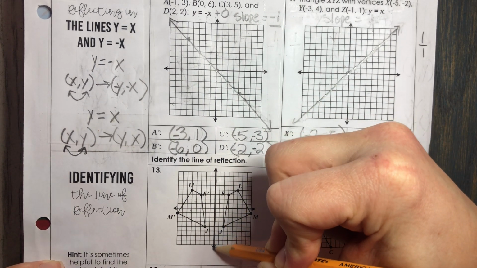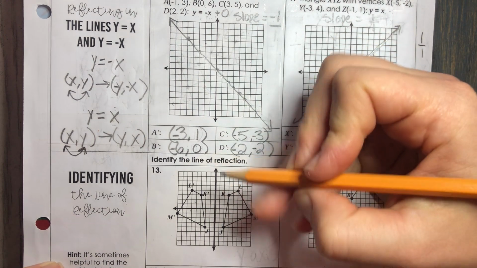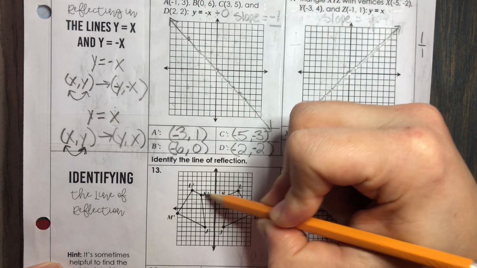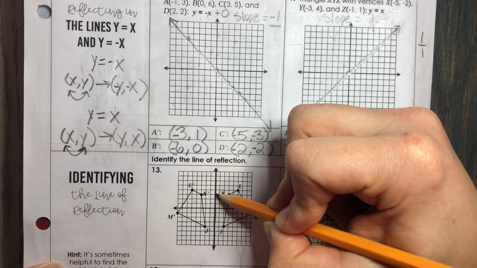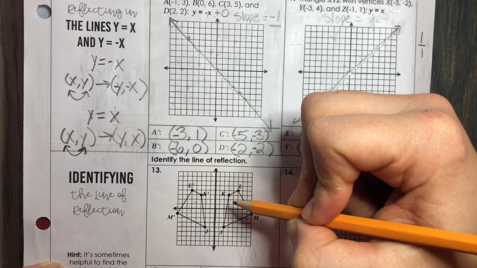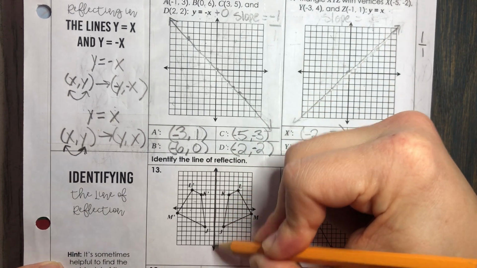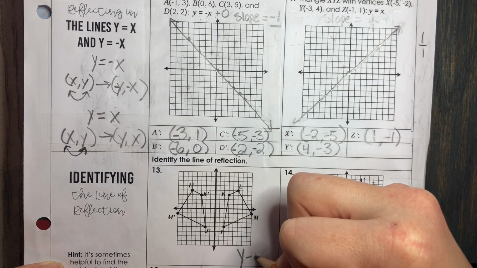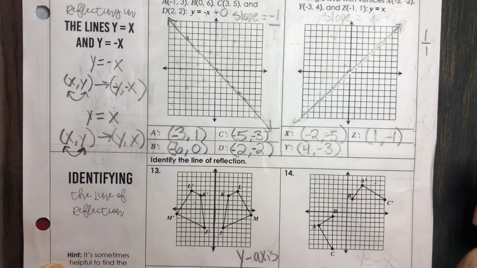Now, when you're coming up with the line of reflection yourself, you can still double check by matching up your letters and then counting the spaces, how far they are from that line that you think it was reflected across. That'll still work, or you can just eyeball it, and I can tell that this was reflected across the y-axis.